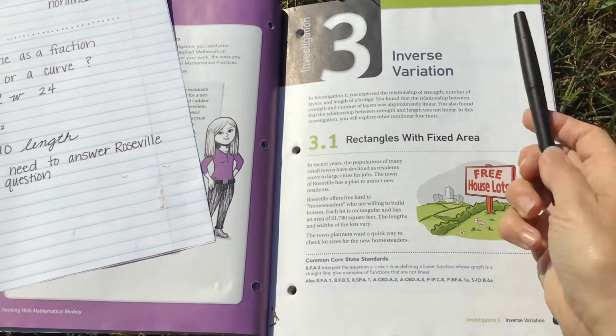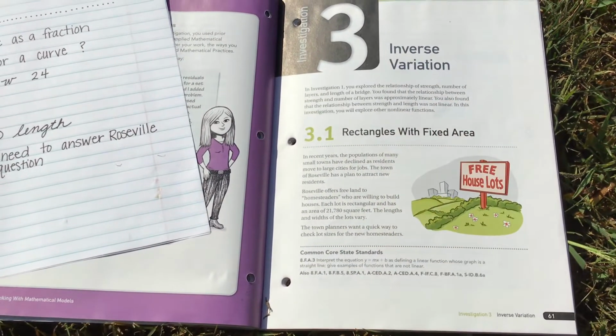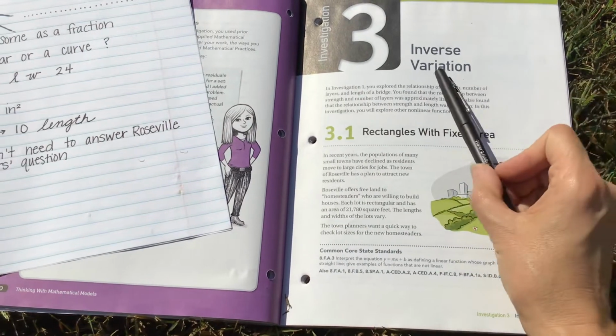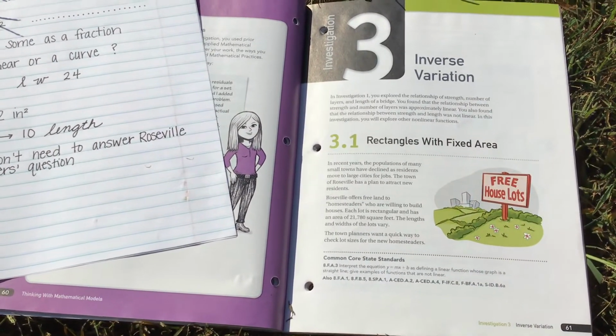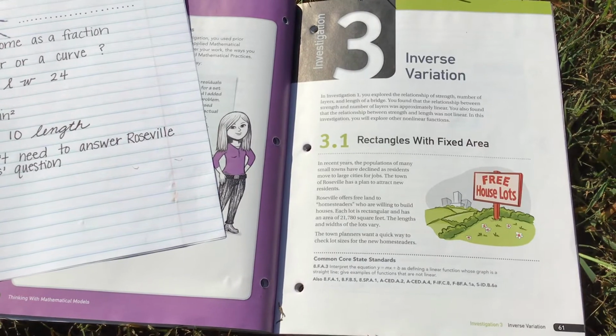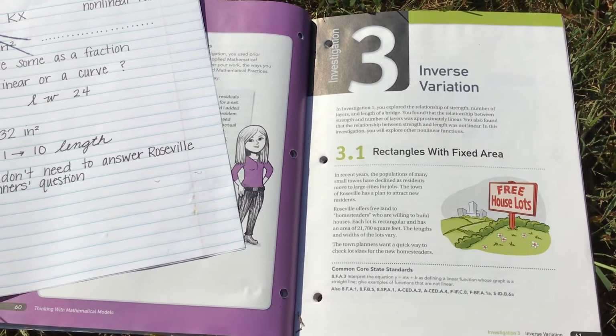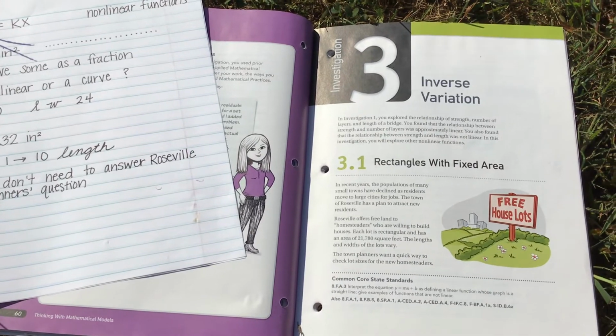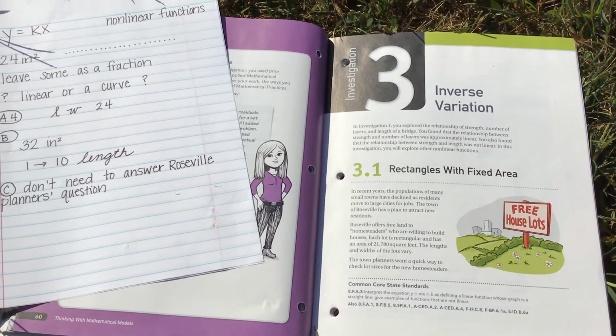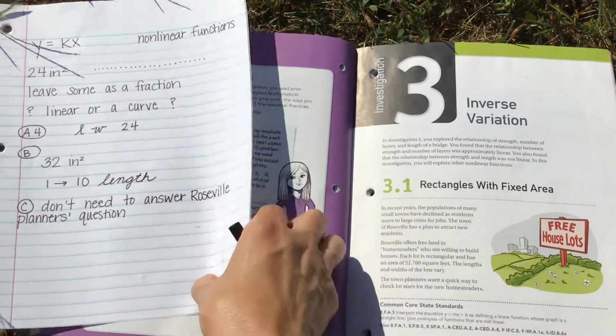Mathematicians, we're going to be starting with lesson 3.1. And 3.1 is going to introduce inverse variations to you. So not all of our functions for investigation 3 will be linear. Some of them are going to actually be curves or circles or different kinds of things that are not straight lines.